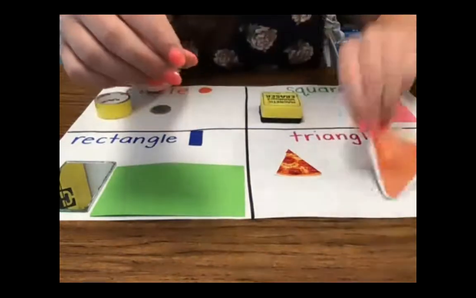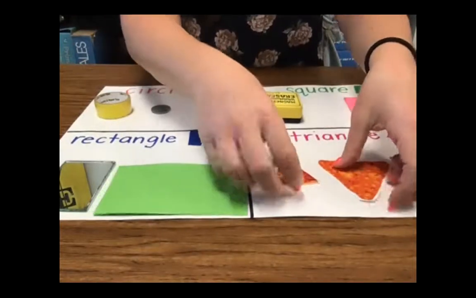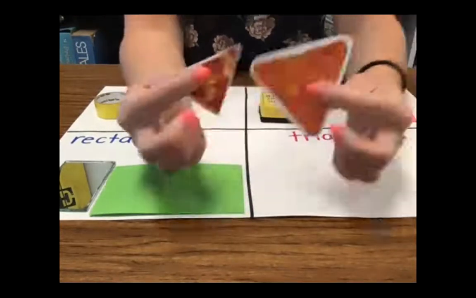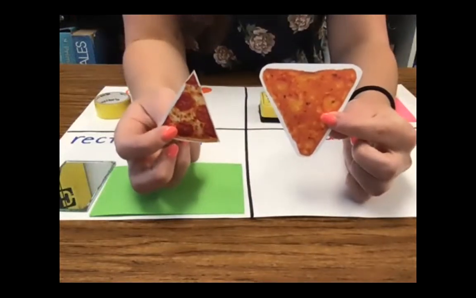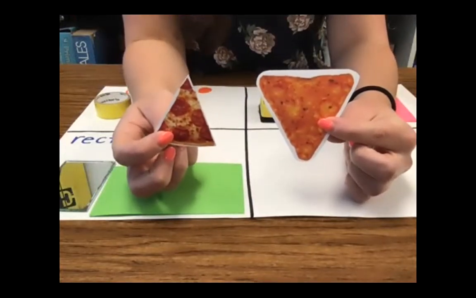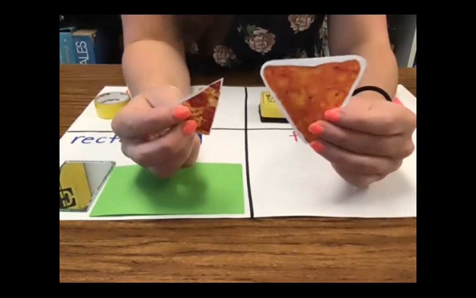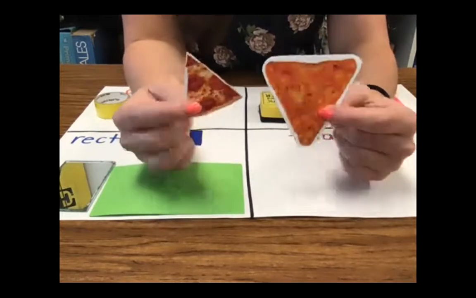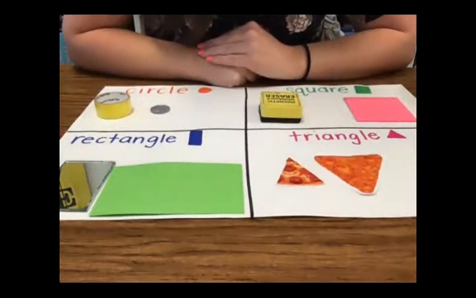A triangle. Very good. Now I want you to notice, do our piece of pizza and our triangle look exactly the same? They don't, but remember I told you triangles can be different sizes and they can even have sides that are different lengths, okay? But as long as it has 3 straight edges, it is a triangle. Man, you guys are smart. You already know so much about shapes.